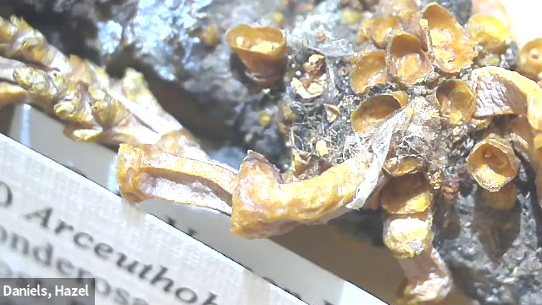So again, these are dwarf mistletoes. Many of them are Arceuthobium species, but there is the incense cedar mistletoe, which is Phoradendron libocedri.